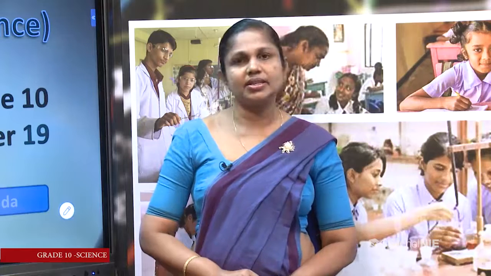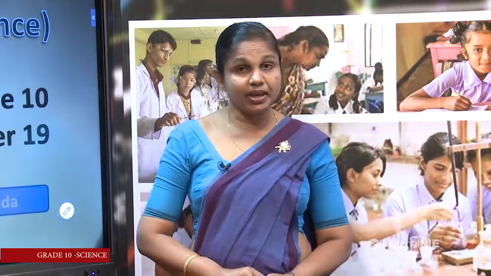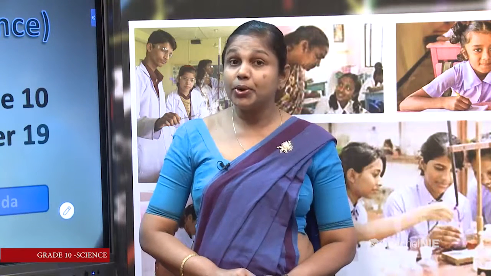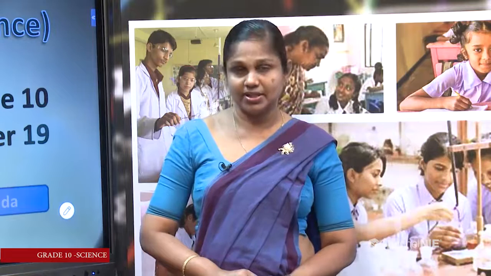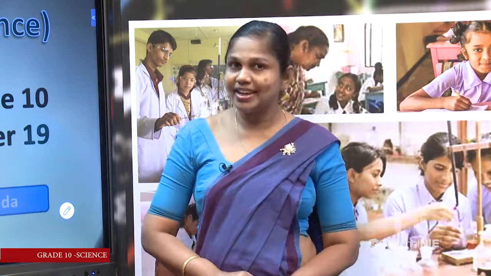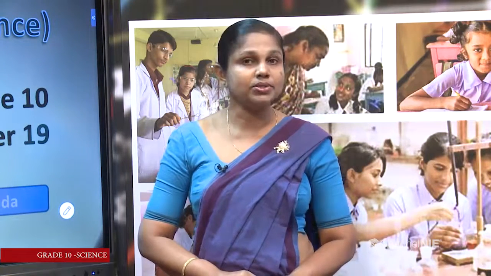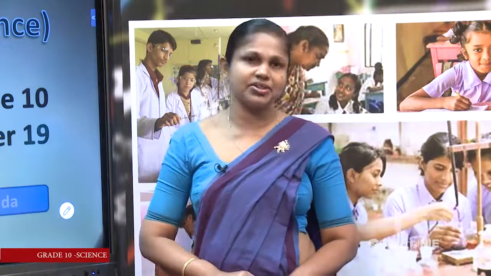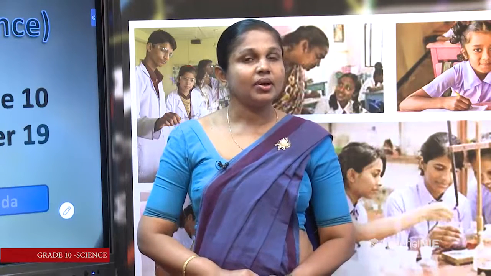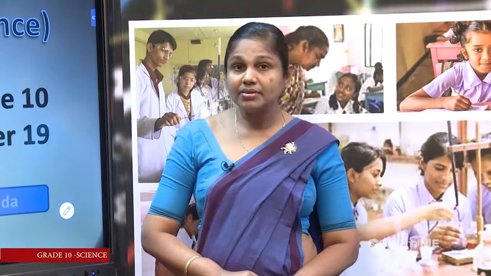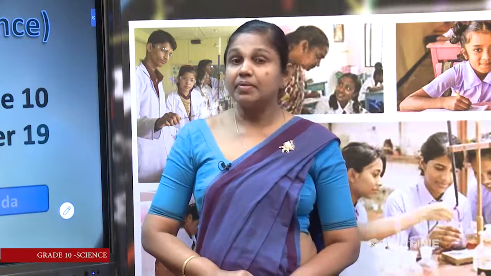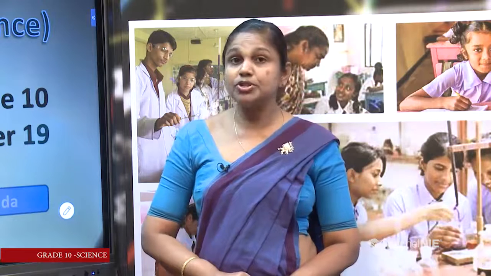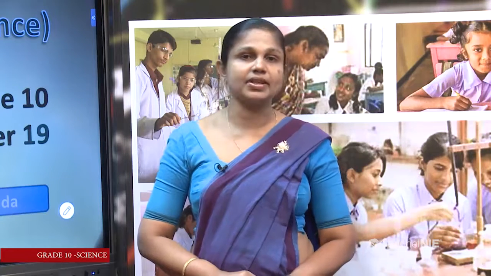Then we learned the relationship between the current flow through a conductor and the potential difference across it. Under that, we learned a law called Ohm's law. Let me remind you what Ohm's law is, children, right? When the temperature of a conductor remains constant, the current flowing through the conductor is directly proportional to the potential difference across it.